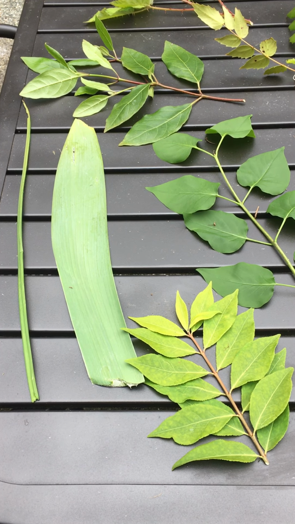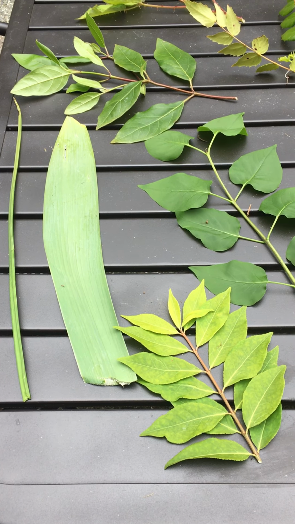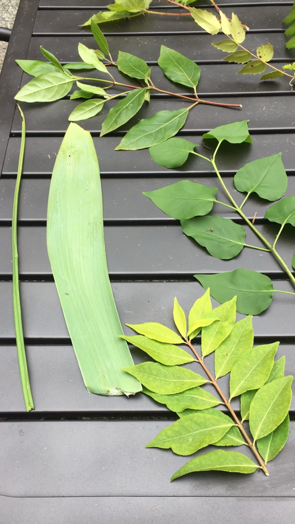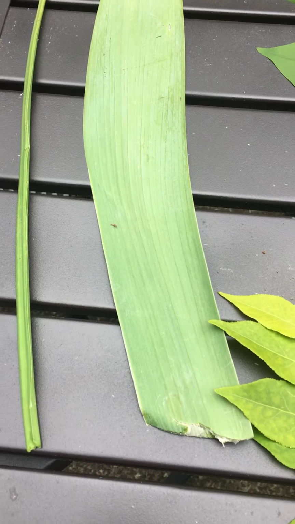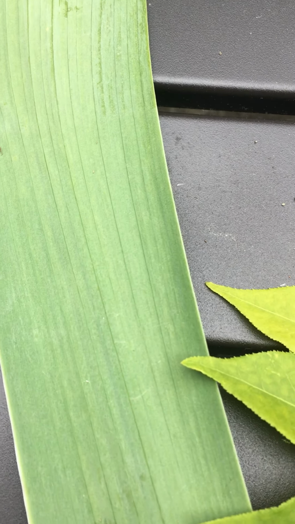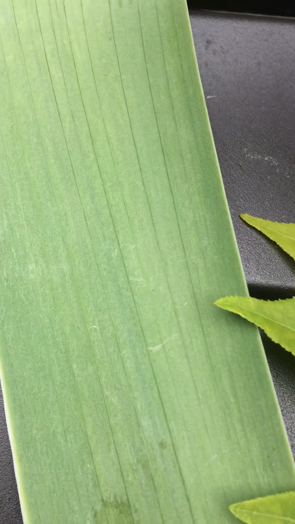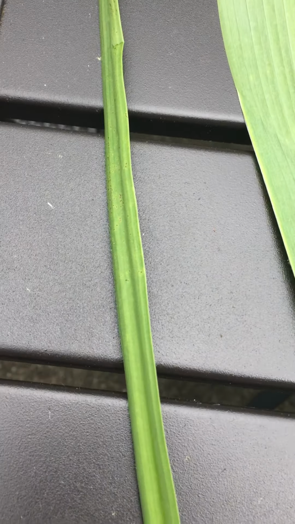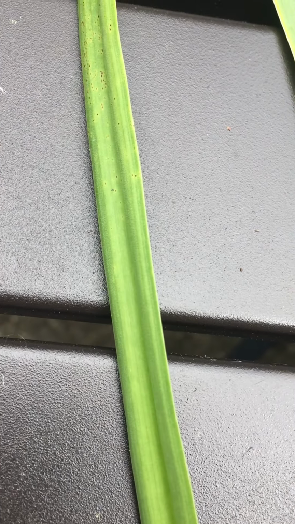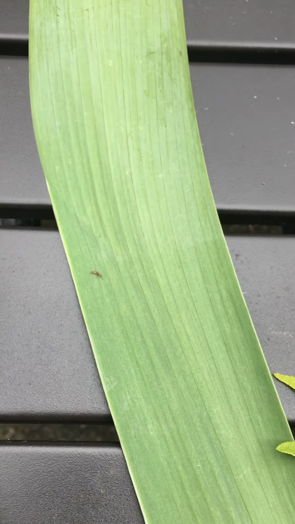All right, so I've got some different leaves and leaf shapes and leaf arrangements to show you today. First with the monocots. Remember, they have parallel venation. So you can see those parallel veins running in one direction through these leaves. So that would be characteristic of the monocots.